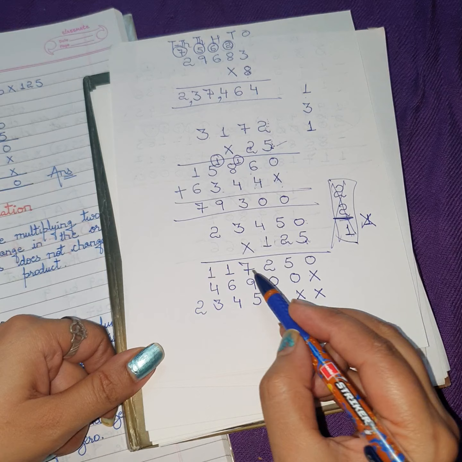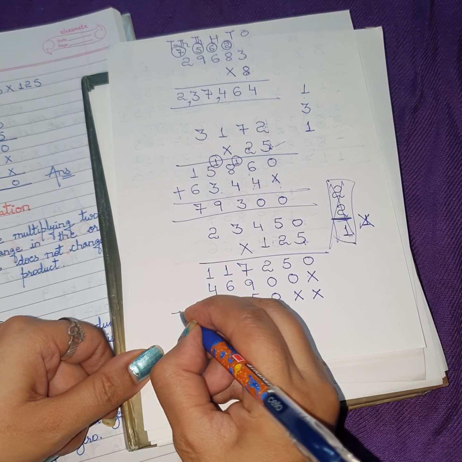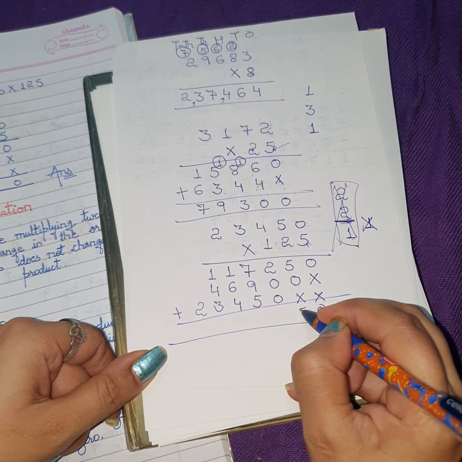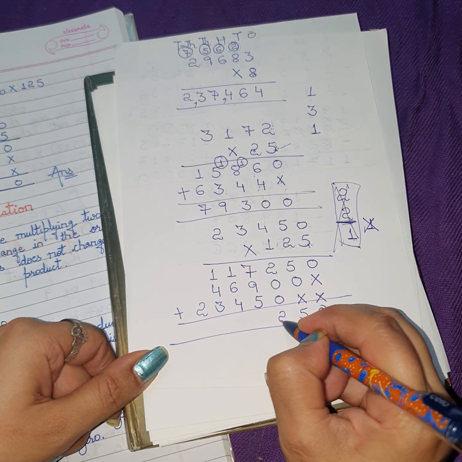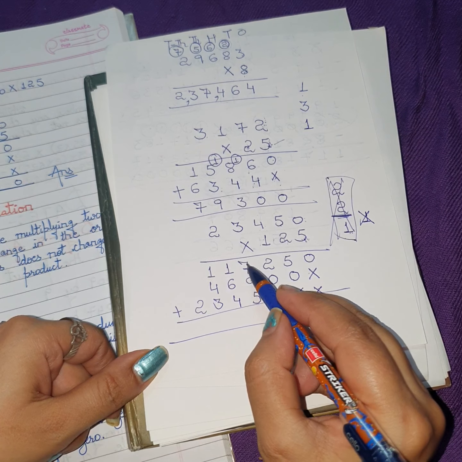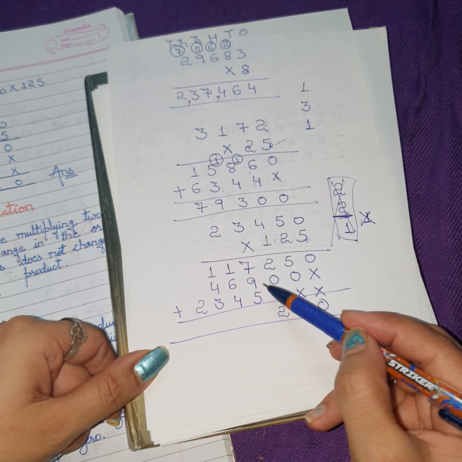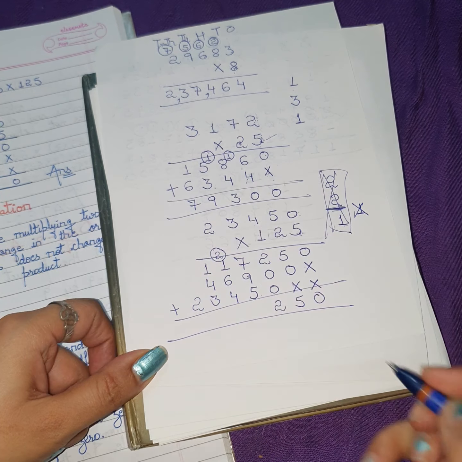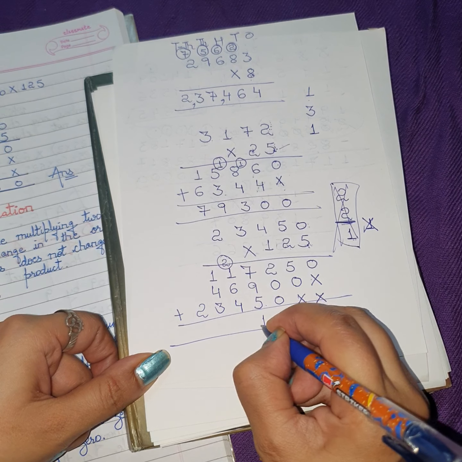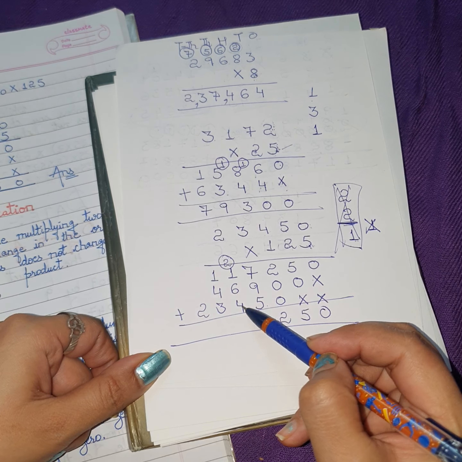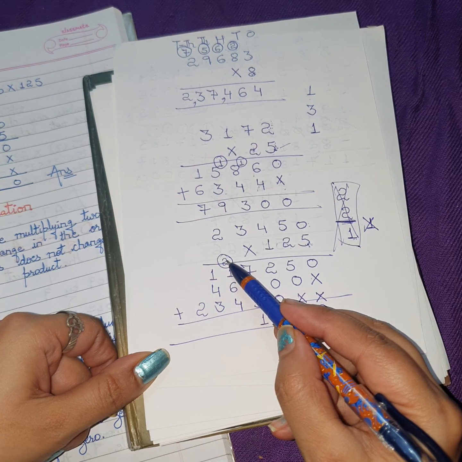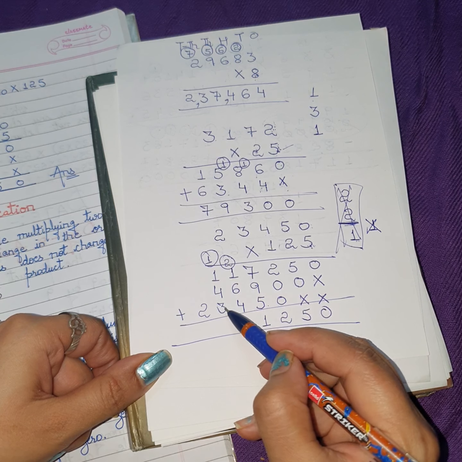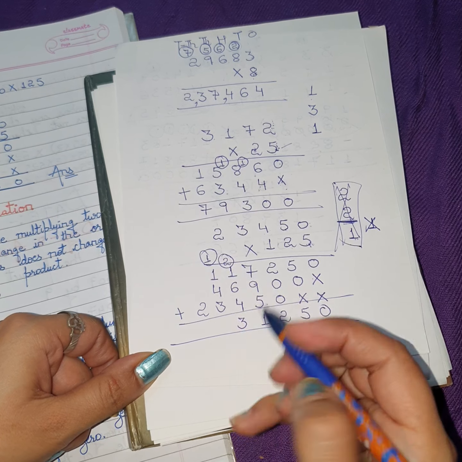Now what you have to do? You have to add these 3 numbers. So put plus sign here and start adding it. So 0 will come here, 5 will come here, 2 and 0 will come to 2 here. Here 9 plus 7 will give you 16 and 16 plus 5 will give you 21. So you can put 2 carry over here and 1 here down. Then 6 plus 4 is 10, plus 1 is 11, plus 2 is 13. So 1 carry over and 3 down. 4 plus 3 is 7, plus 1 is 8, plus 1 is 9.